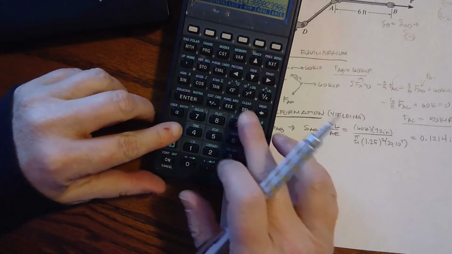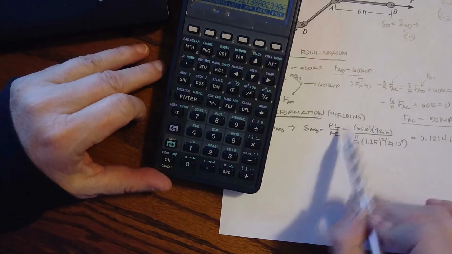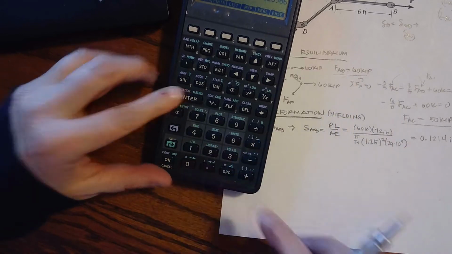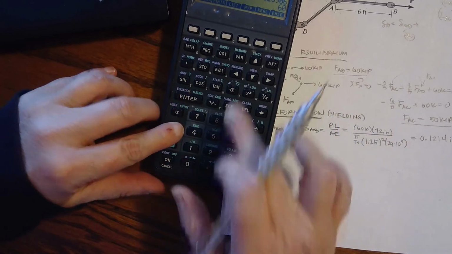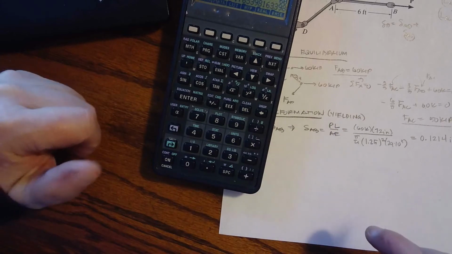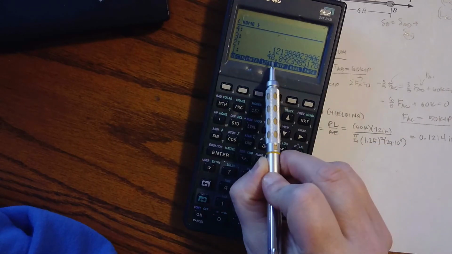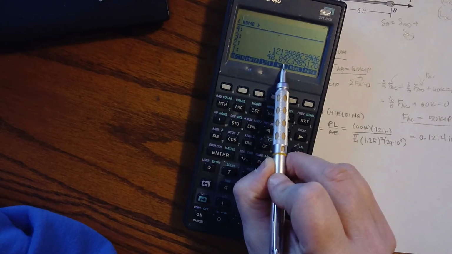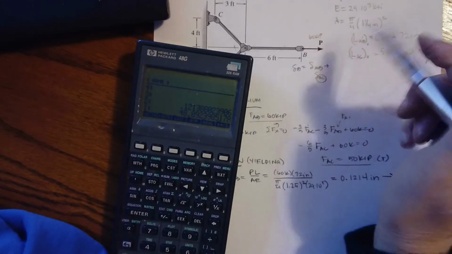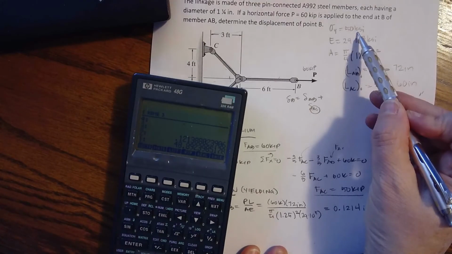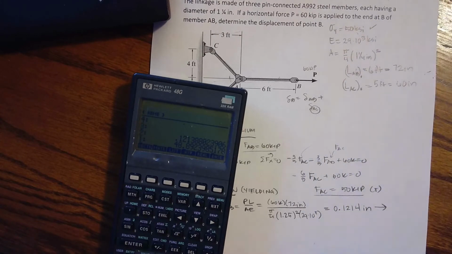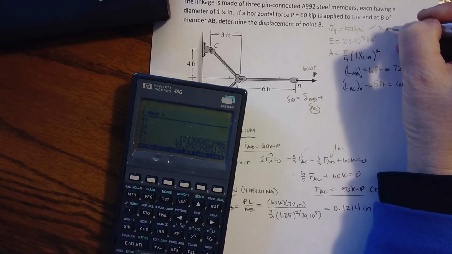Stress equals P over A. I have a force of 60 kips and an area of pi over 4 times 1.25 times 1.25, and I get a stress of 48.89 KSI, which is less than the 50 KSI that I found in the table. So we are good to go. We are in the elastic region.